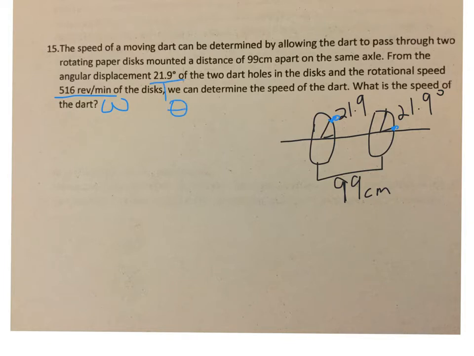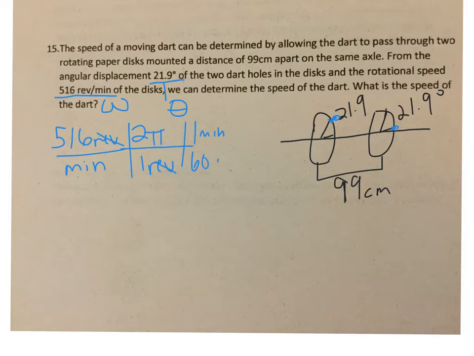Now both of these need to be converted. So if I go from 516 revolutions per minute, is it pi or 2 pi? Okay, 2 pi, so 1 revolution is 2 pi. That's going to get me to the radians that I want. And then minutes versus seconds: 1 minute is 60 seconds.